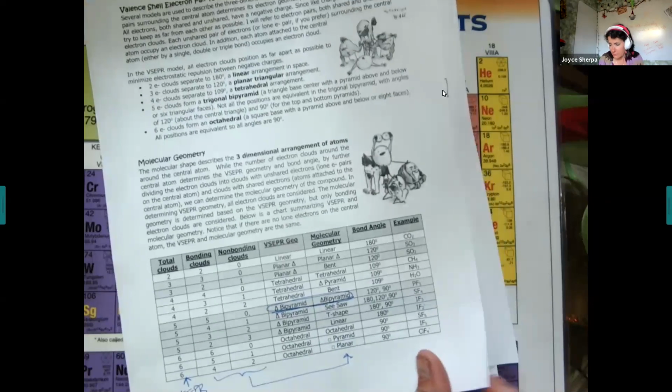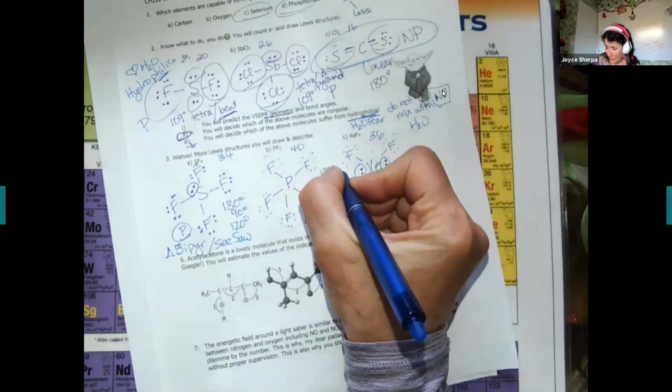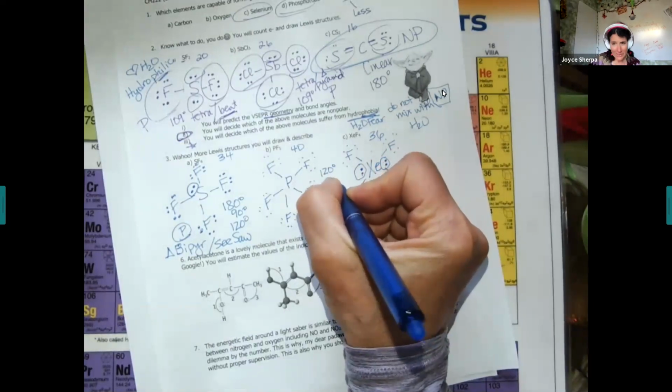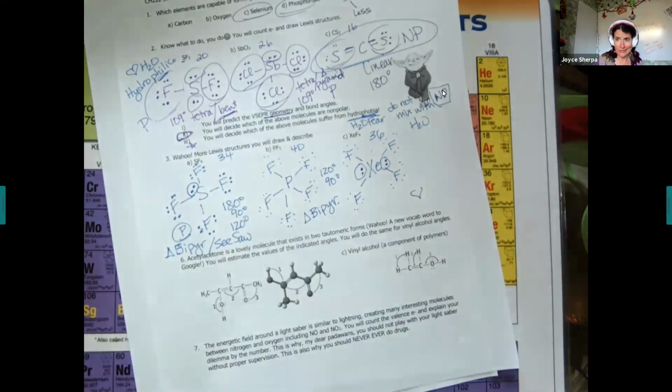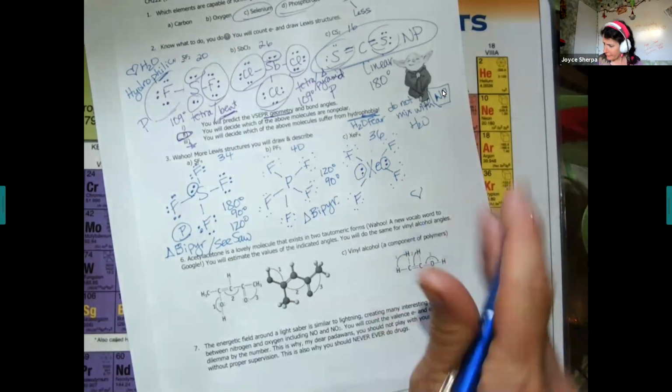But this one, right, the angles are there. And I will have to tell you this, back when you didn't get the chart on your exams and stuff, people did really good with this. Because there's really only that many. It's good for your brain a little bit.